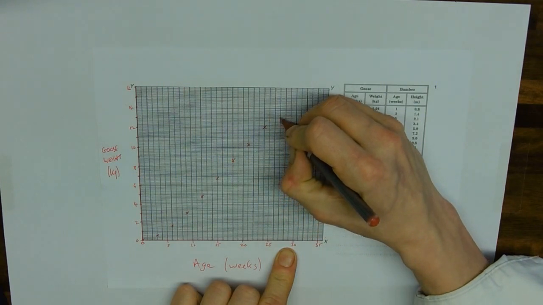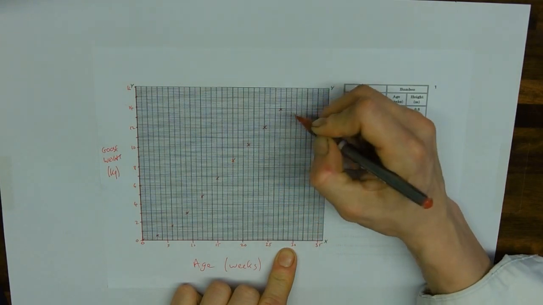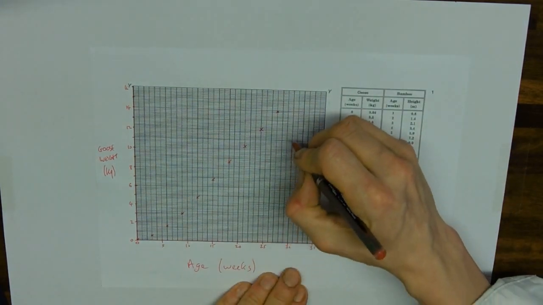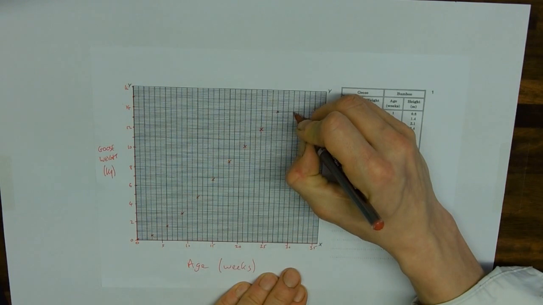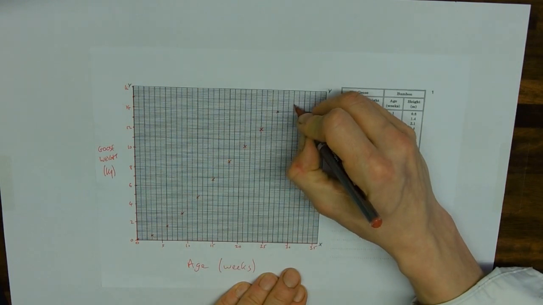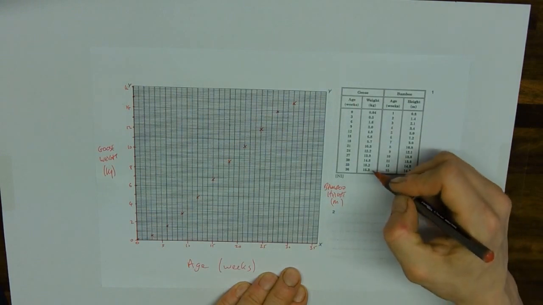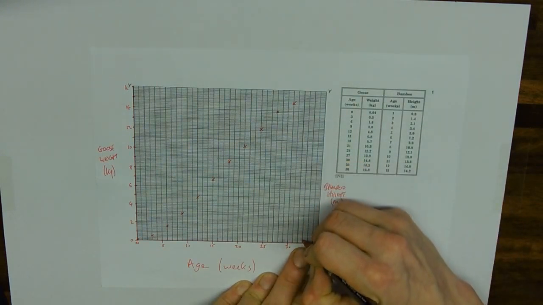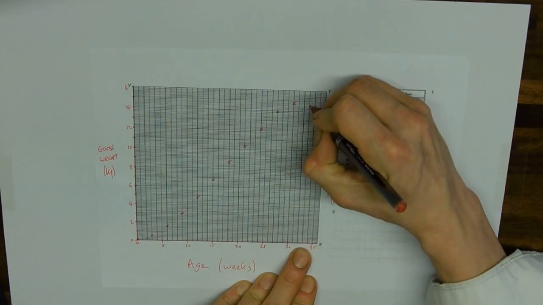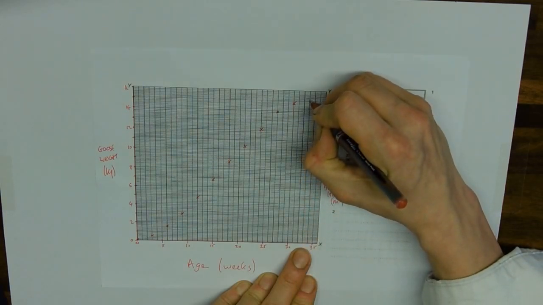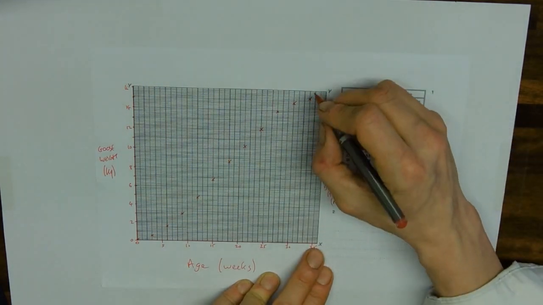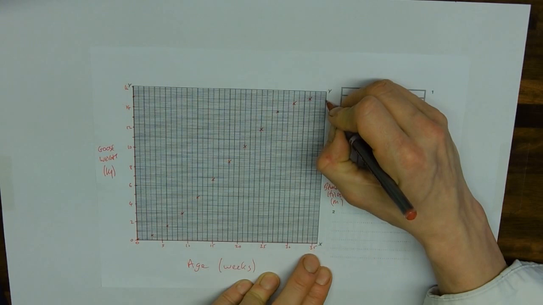That's 13, that's 14, so 0.9. 30 is 14.8. 33 is 15.2. So that's 15.2. And 36 is 15.3.